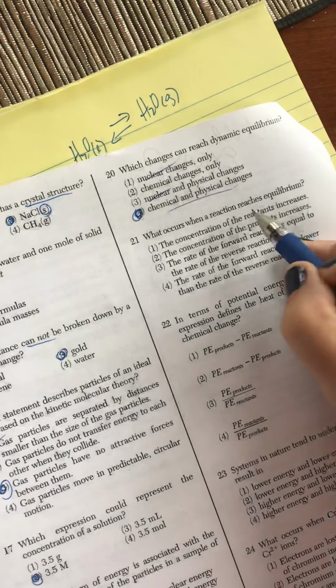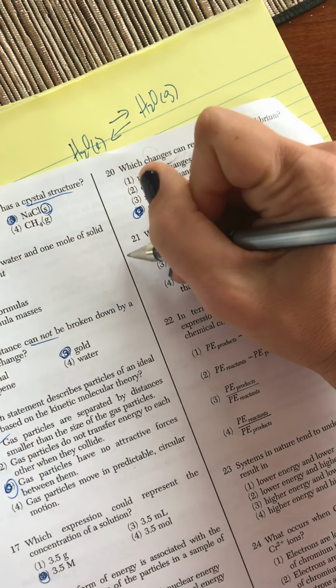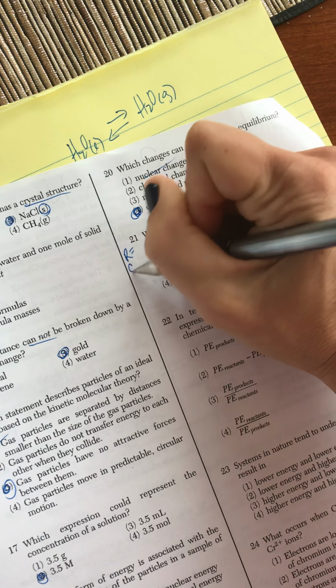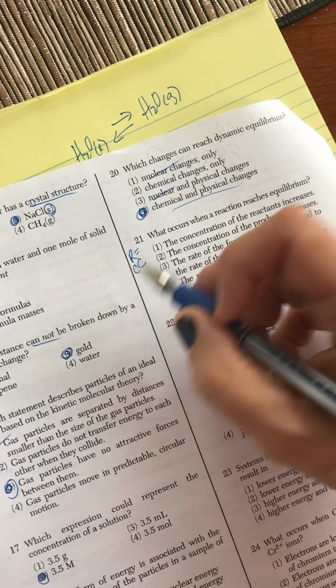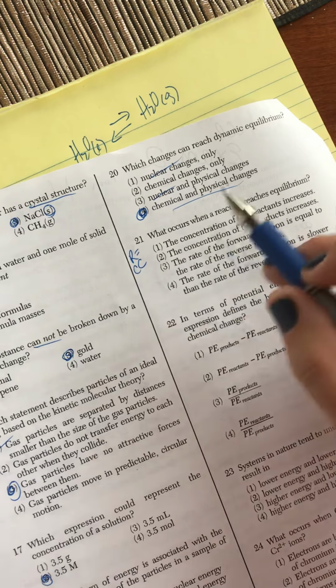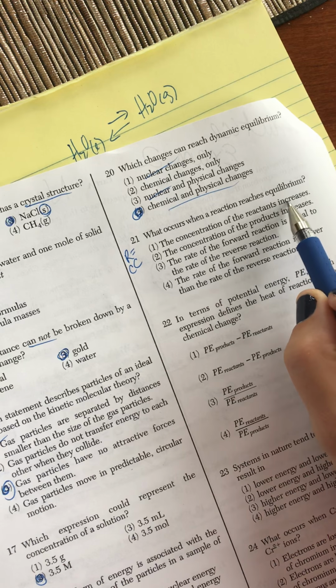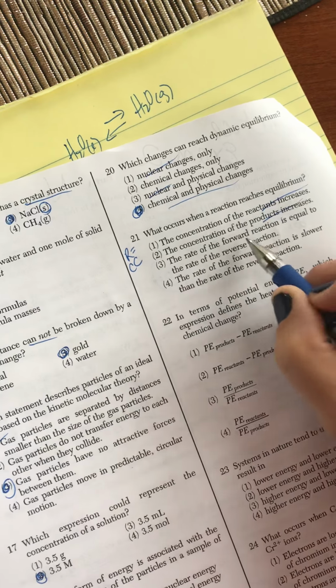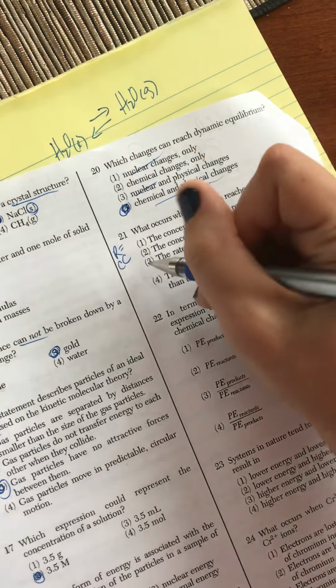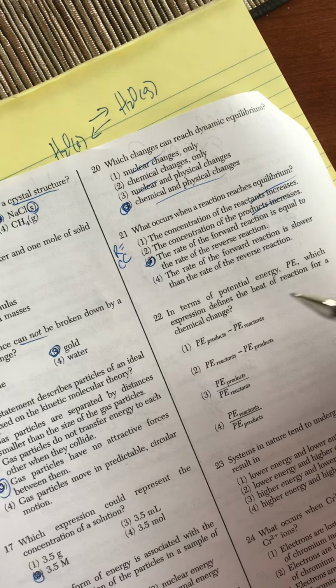What occurs when a reaction reaches equilibrium? So the rates are equal and the concentrations are constant. I always think about what I want before I choose, before I look at the answer choices. So the concentration increases, no. Concentration of products increase, no. The rate of the forward reaction is equal to the rate of the reverse. There we go. Rates are equal.